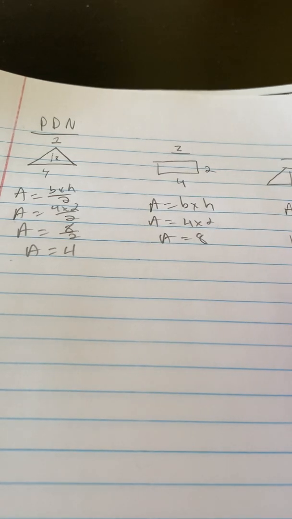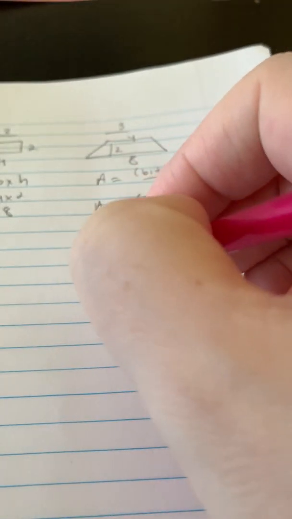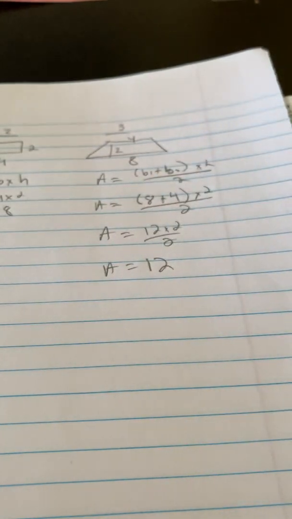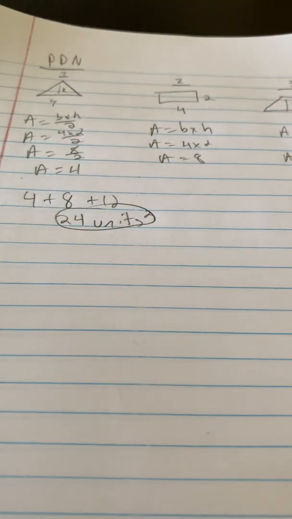Area equals parentheses base 1 is 8 plus base 2 is 4. Height is 2 over 2. Gotta do the parentheses first. Area equals 12 times 2 over 2. And your final answer for this one is 12. Of course, we're not done yet. We still need to add up all our areas. So we do 4 plus 8 plus 12. 4 plus 8 plus 12 gives me 24. So my answer is 24 units squared. Got to be squared because I'm dealing with area.